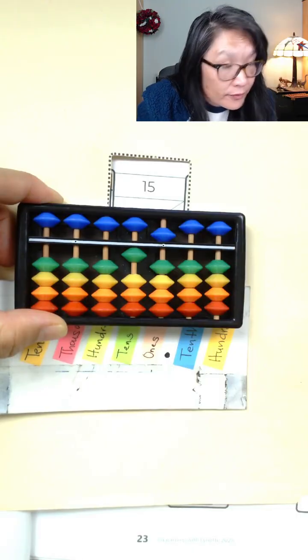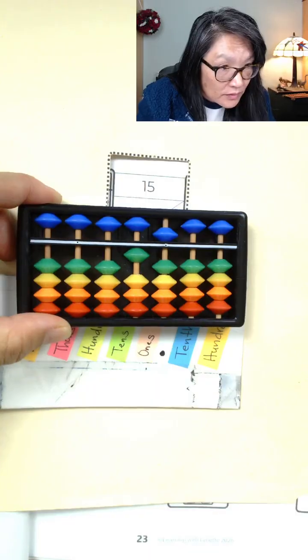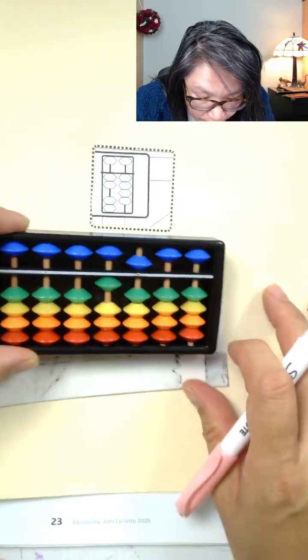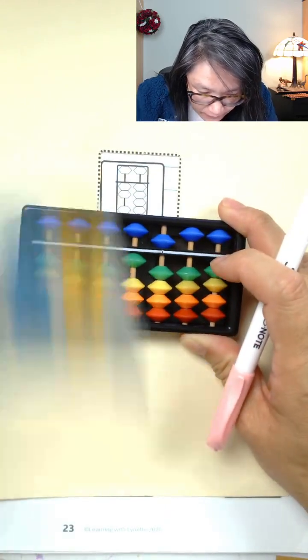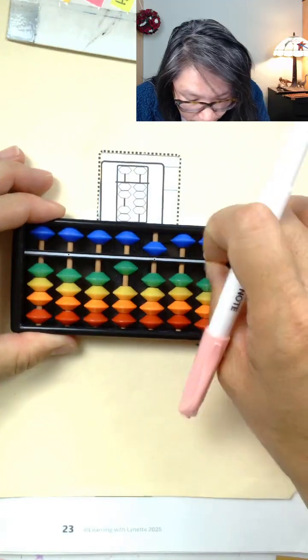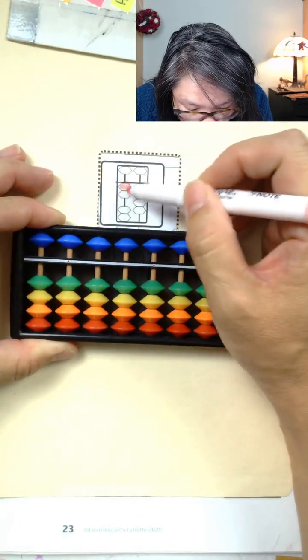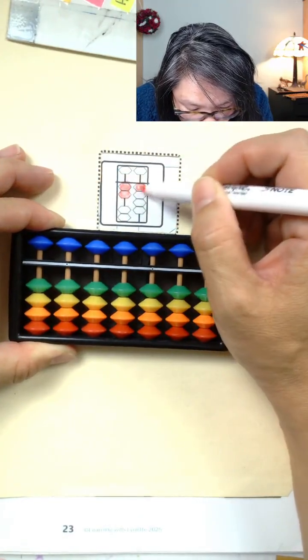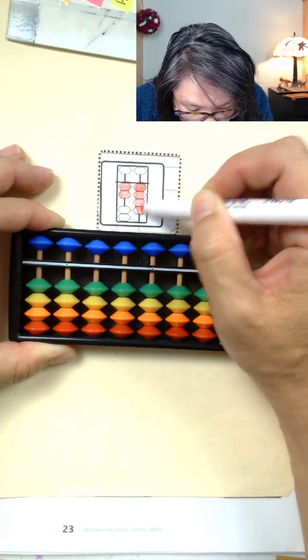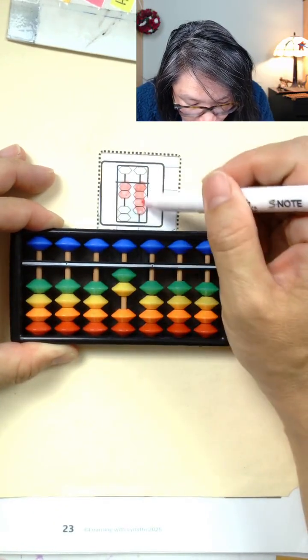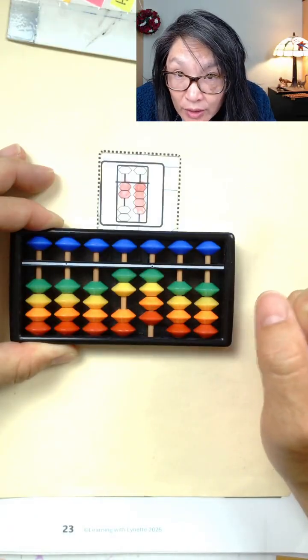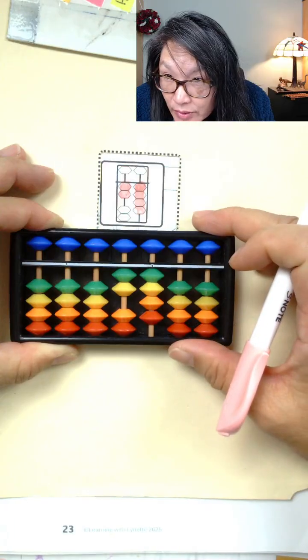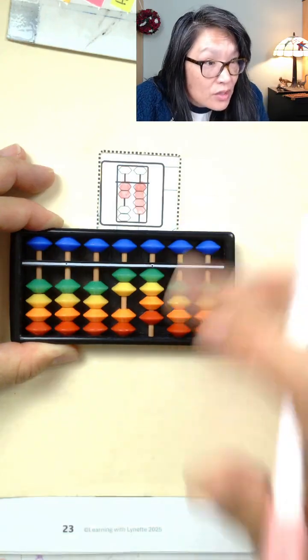We have this number. This number I'm going to do is my tens. This is my tens, this is my ones. I have 1, 2 in my tens, and then this one is 4. 1, 2, 3, 4. Hello, everybody, welcome. So what are we doing? This is number 24.